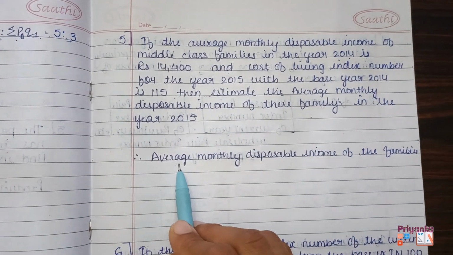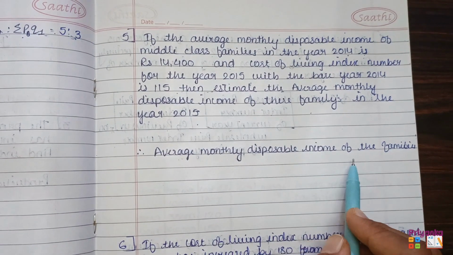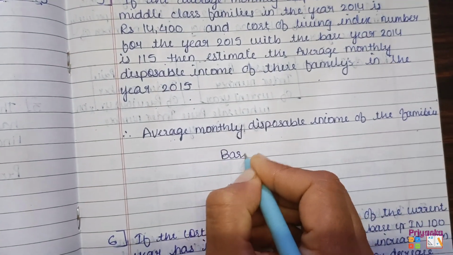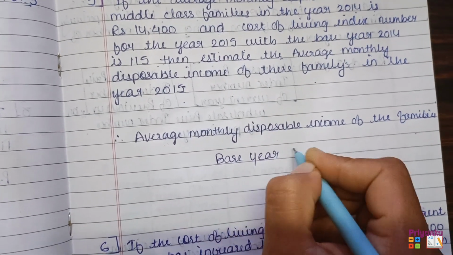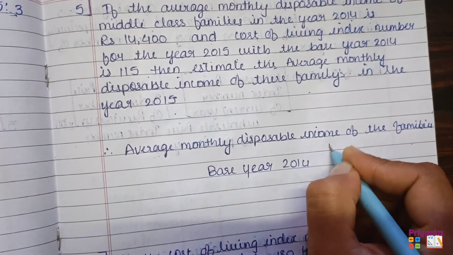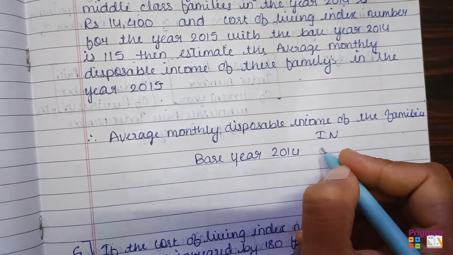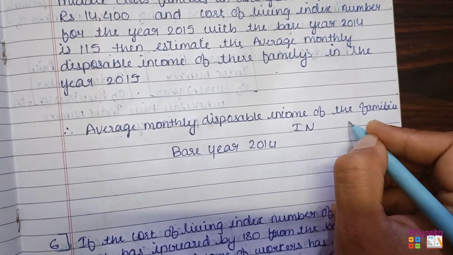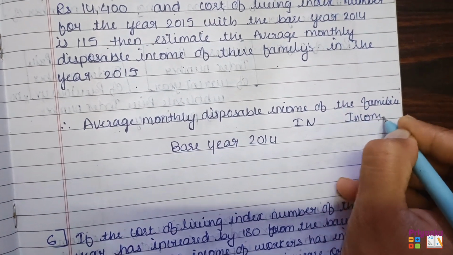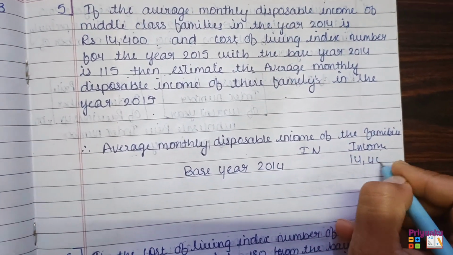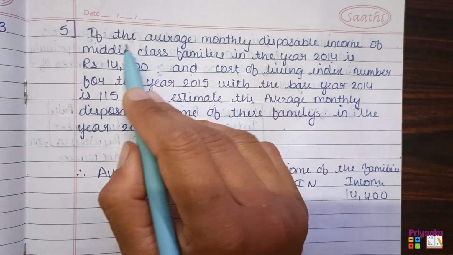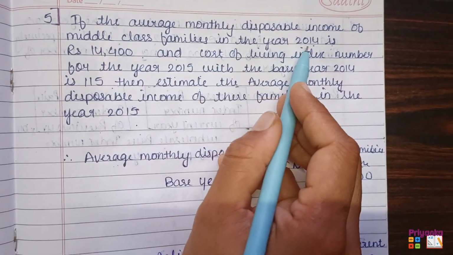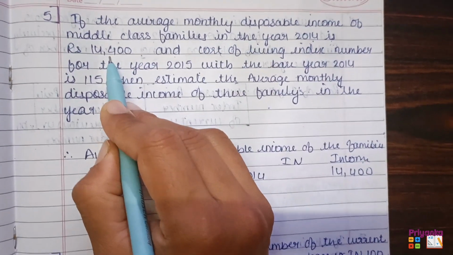Just check the average monthly disposable income of the families. Here we'll keep the base year first, that is 2014. The index number is actually not given, and the income is 14,400. As you can see in the question, the average monthly disposable income of the middle class family in the year 2014 is 14,400.